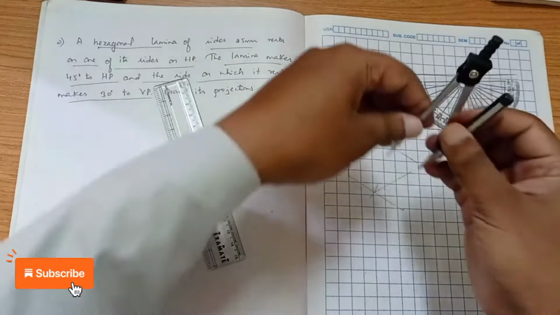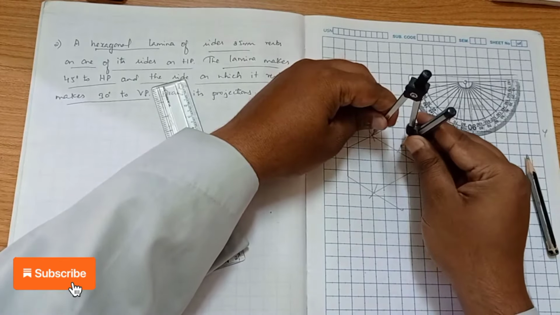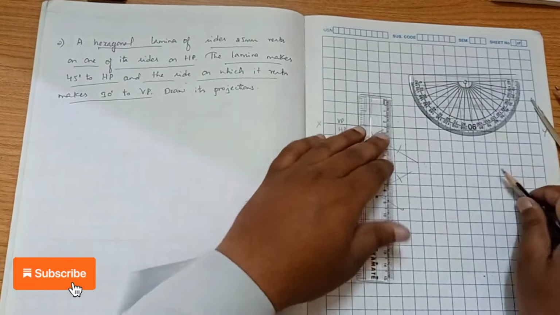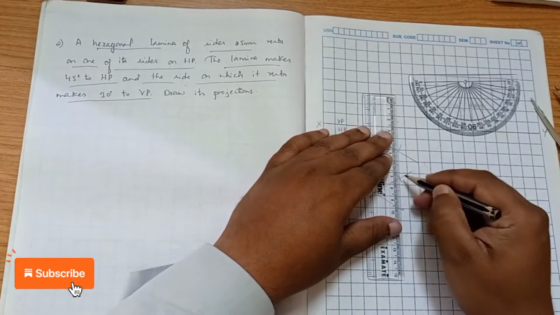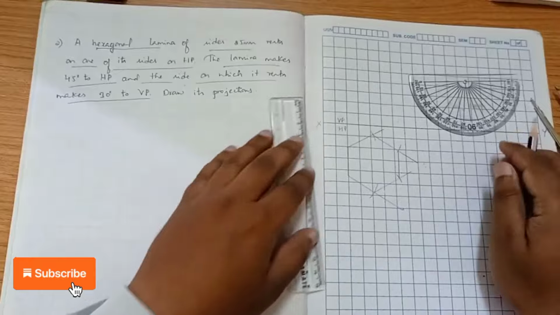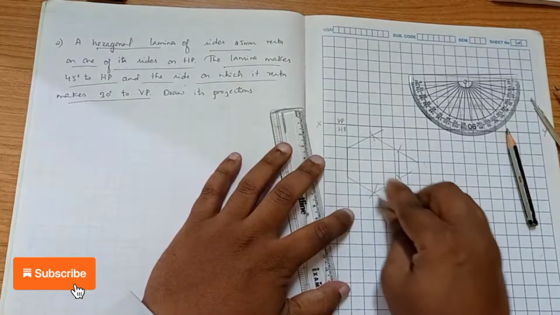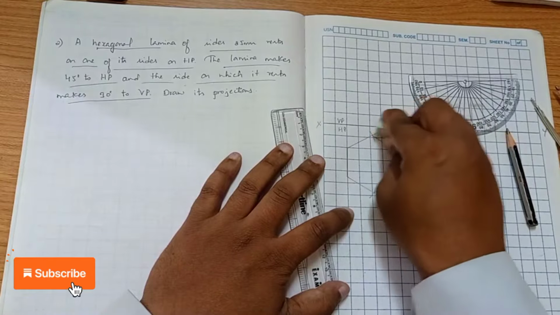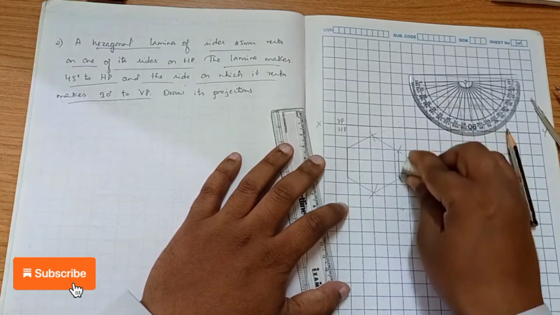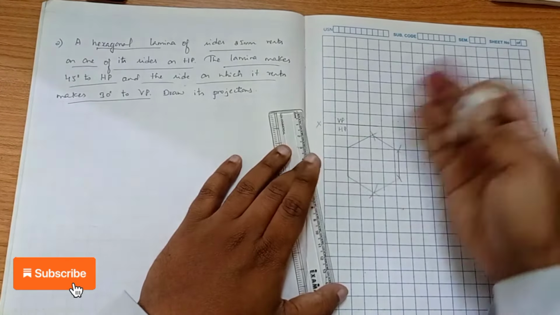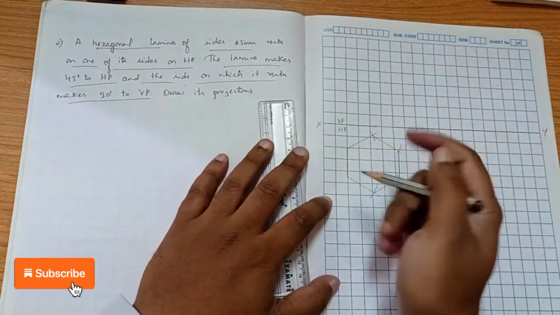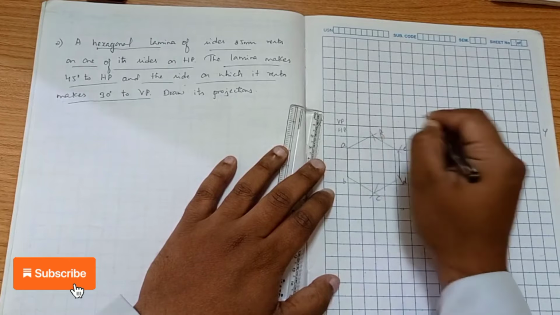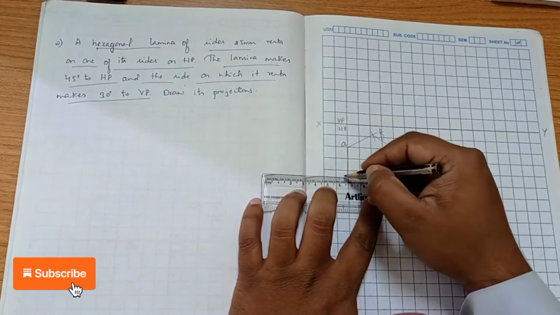So okay, M25 we already measured. So we are going to cut the arcs. We will join this. Okay. So now we'll erase these things which are not required for us. Okay, now we can write down the notations. A, B, C, D, E, F. So we will show the dimension for it.